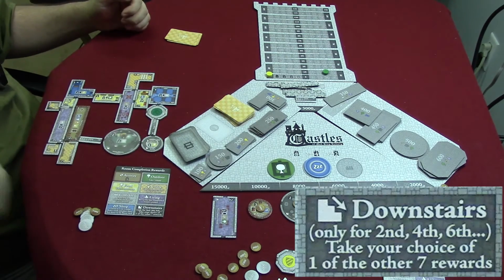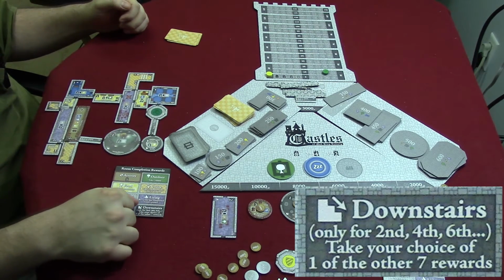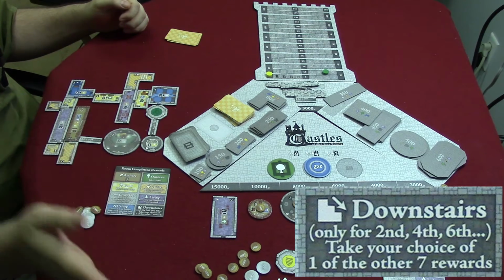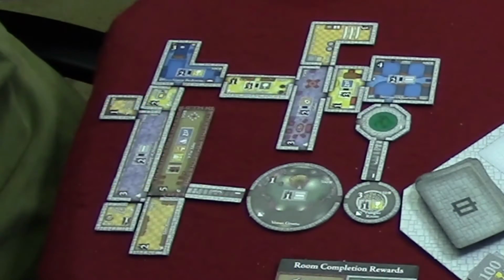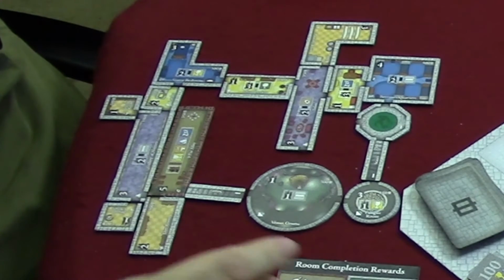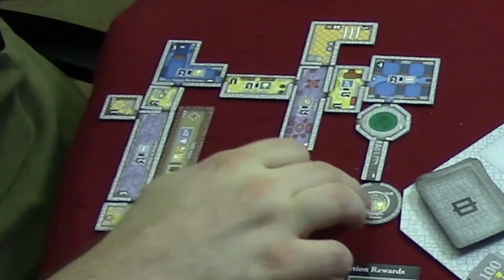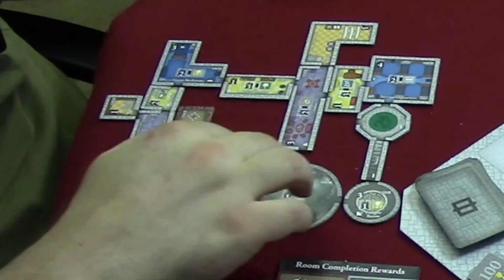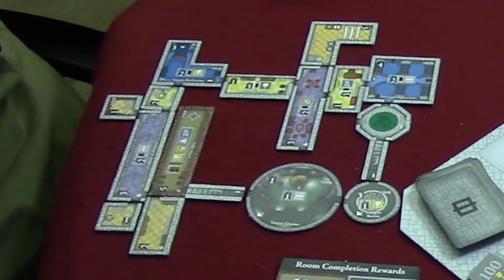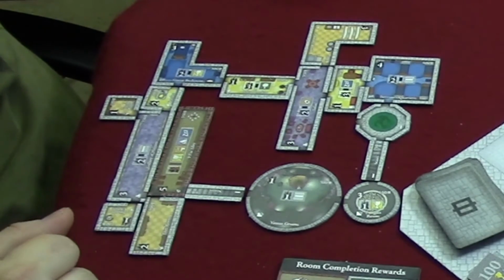Now the final type of completion reward is the downstairs rooms. Like I said before, downstairs rooms are rooms with the stairs going down. This is where the king keeps his dungeons and stuff like that. These work a little differently than regular rooms. In order to claim the reward for completing these rooms, you only get the reward for every 2 rooms that you have completed. So we'd have to complete 2 downstairs rooms, 4 downstairs rooms, 6 downstairs rooms, etc. in order to do the reward for that.